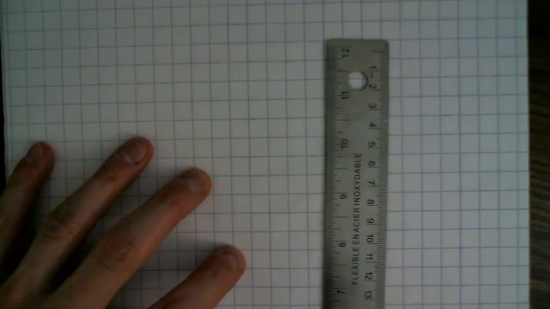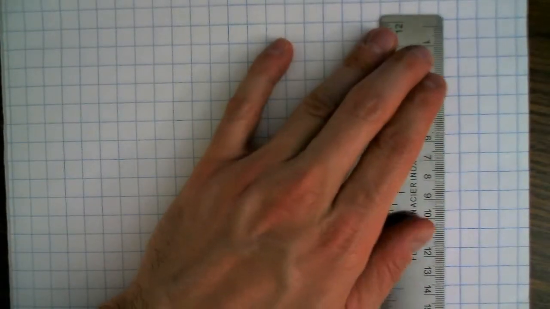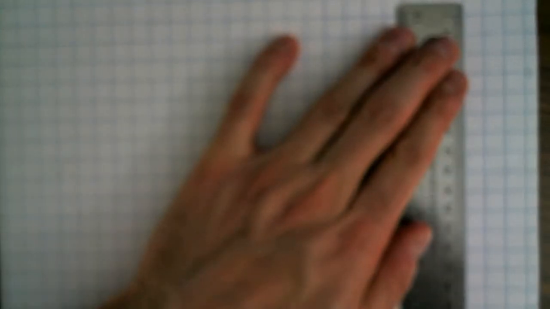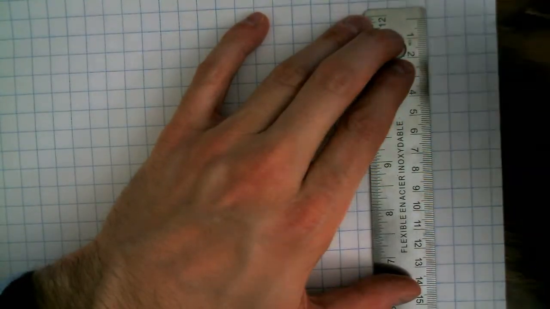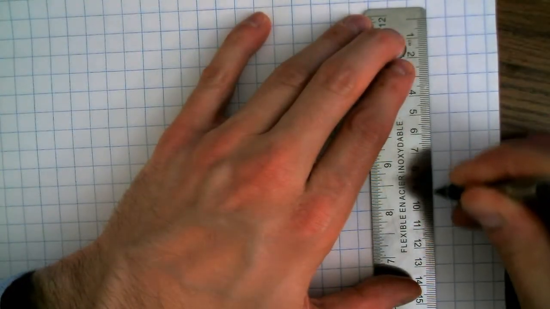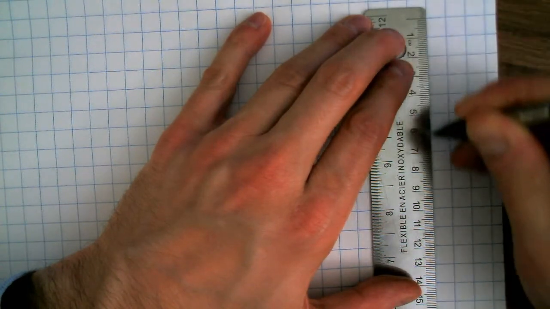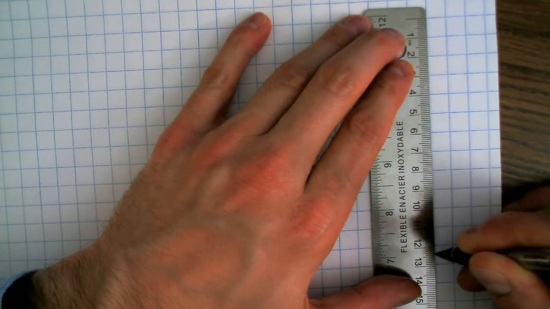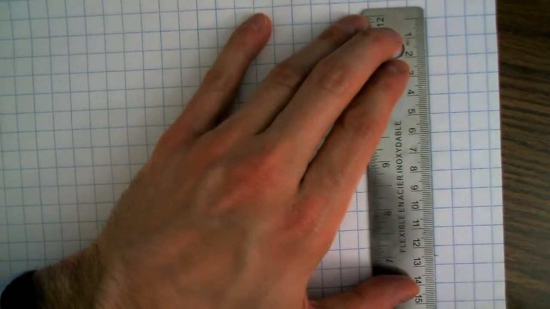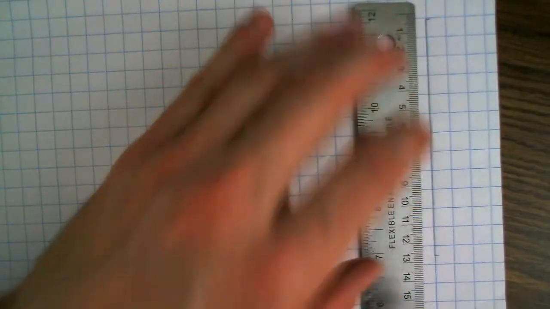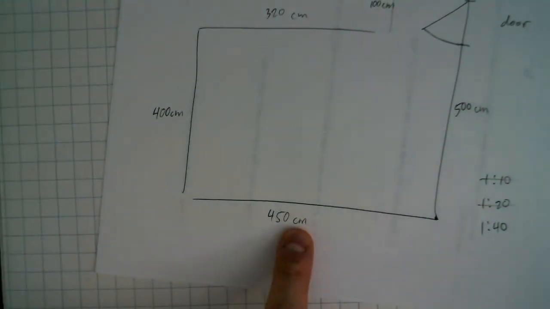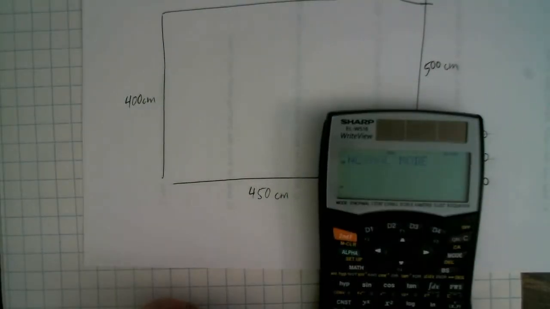So I'm going to measure this side of the room. So we've got that side of the room. And then to do this wall, we're going to take 450 and divide that by 40.